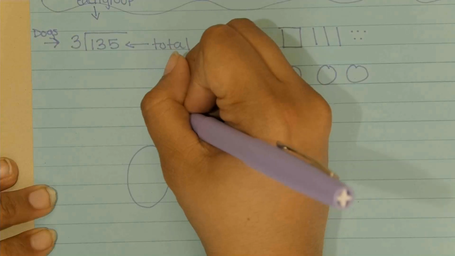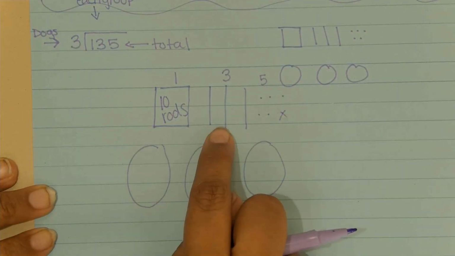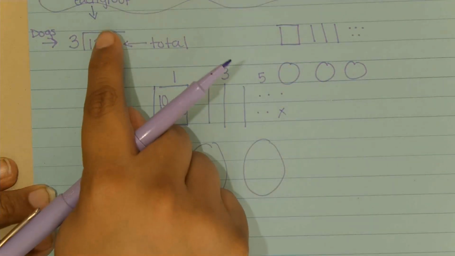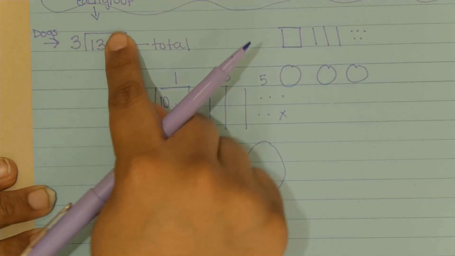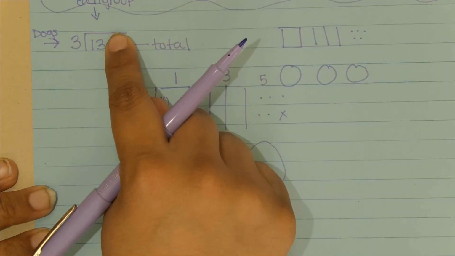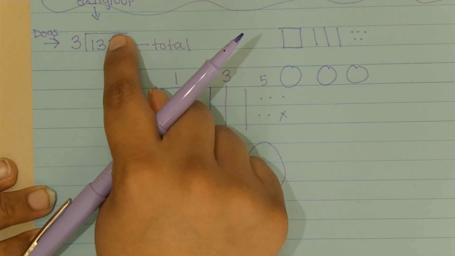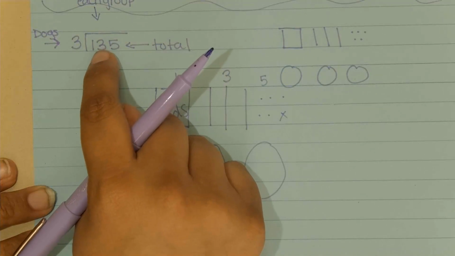So now I'm going to have 10 rods. So now how many rods do I have in all? I have 10 plus 3, I have 13 rods. So here, on my standard algorithm, I'm actually just going to move one place value to the side. Can you see now that I have 13 here as well? Yep, same process. We're still not looking at the 5 or our ones place or our units. We're just looking at the 13.